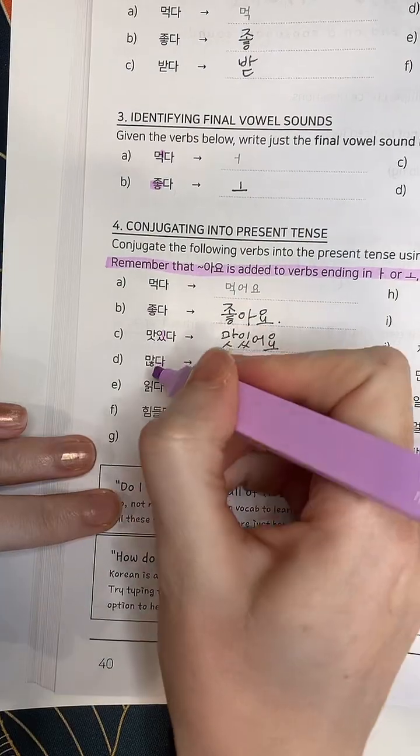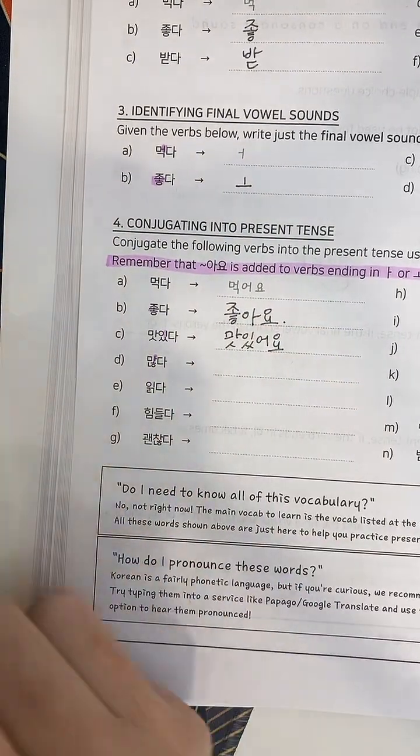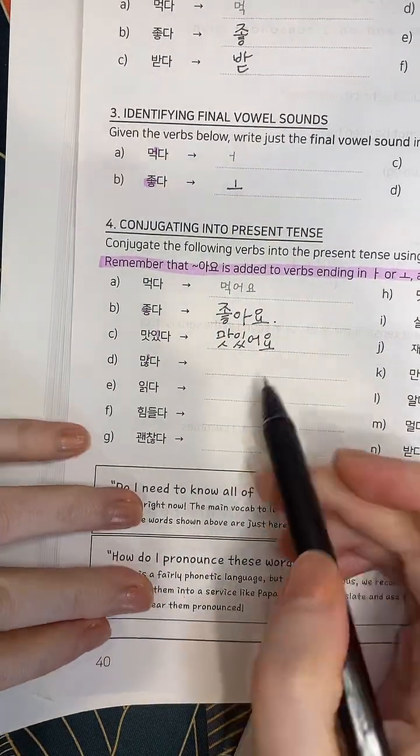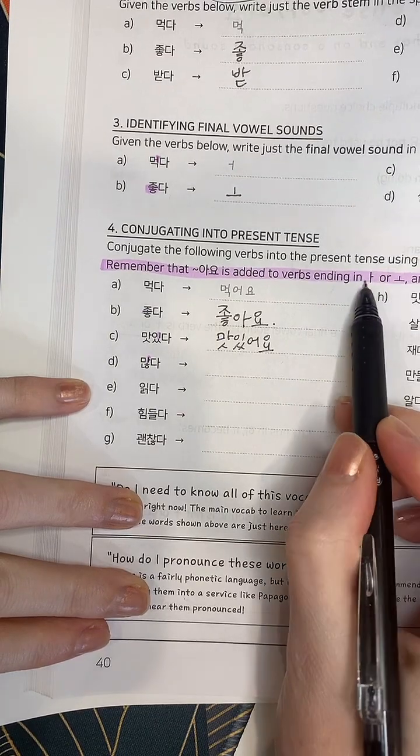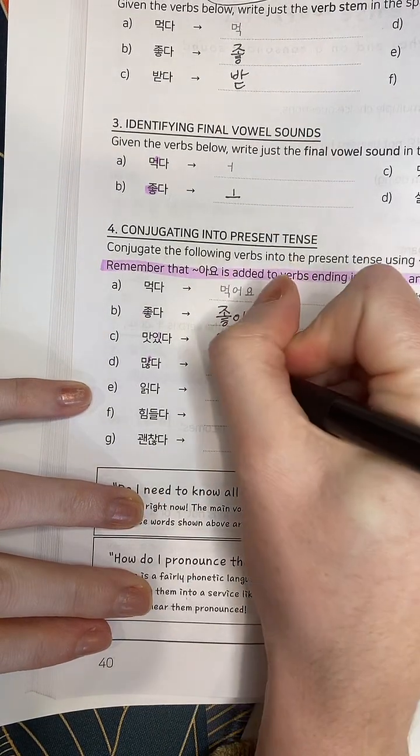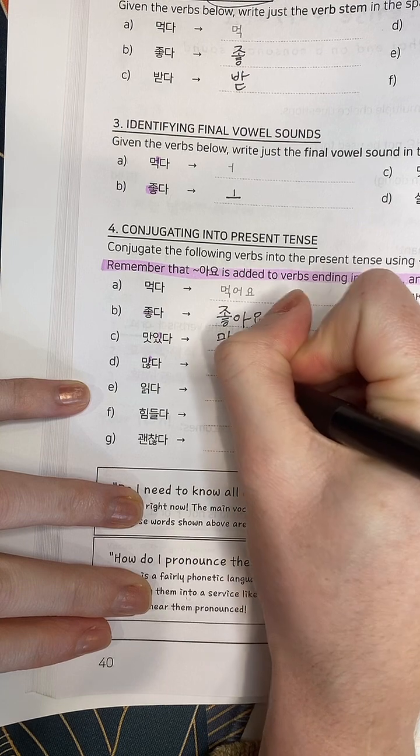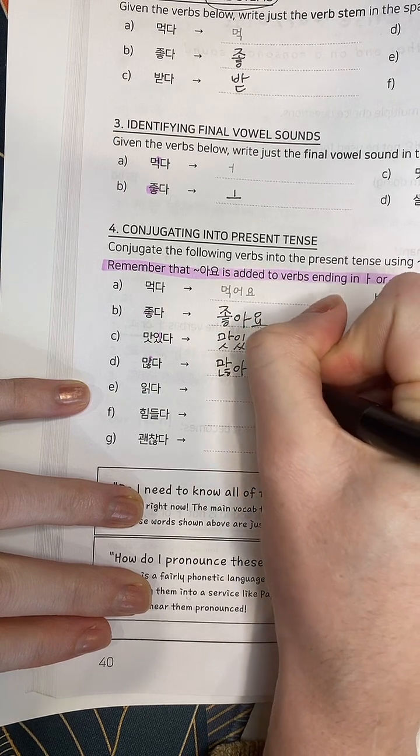D, 많다. 많다, the final vowel sound is a. So this rule does apply. We add ayo. So, 많아요.